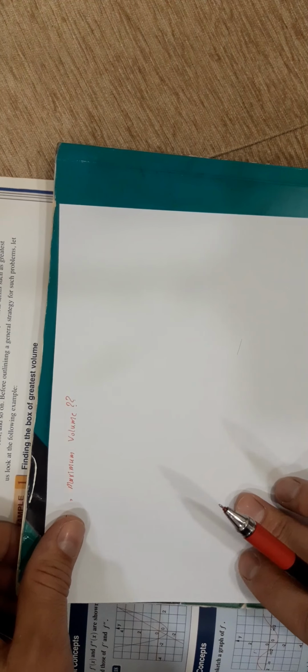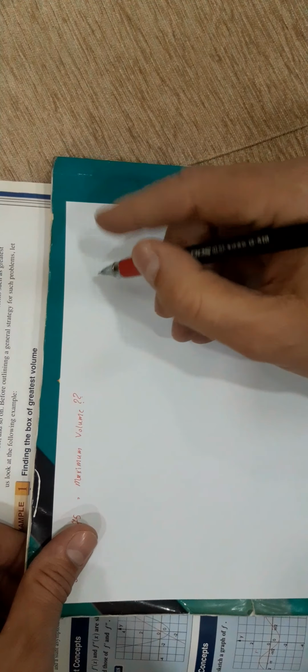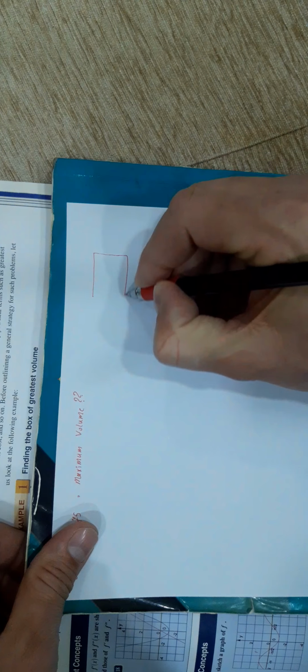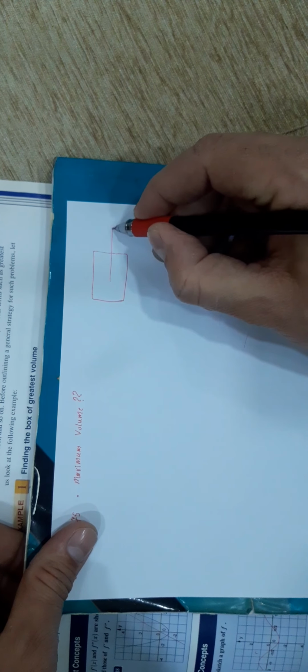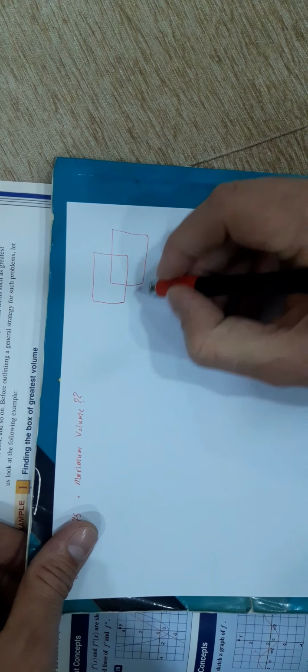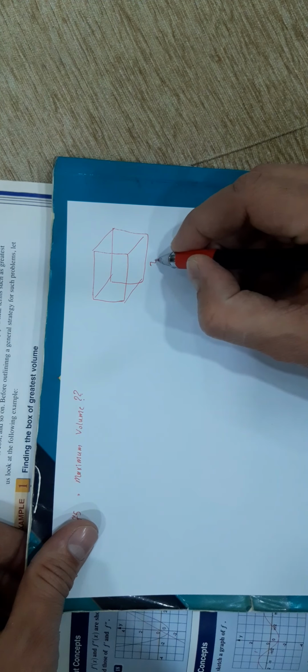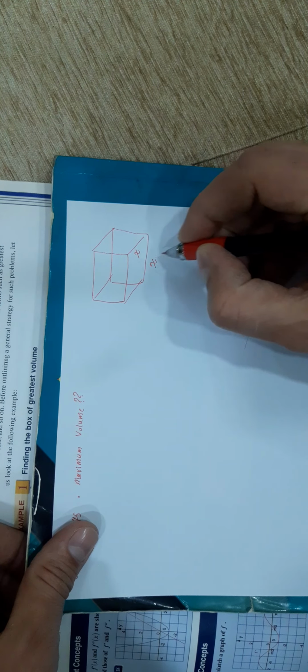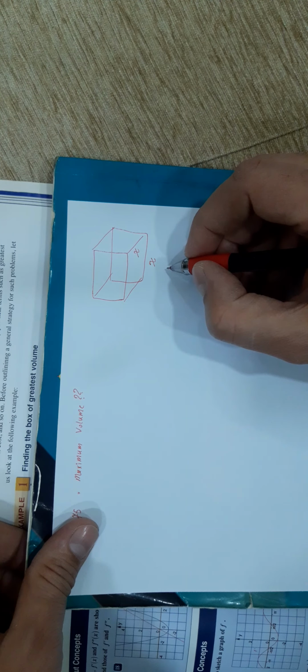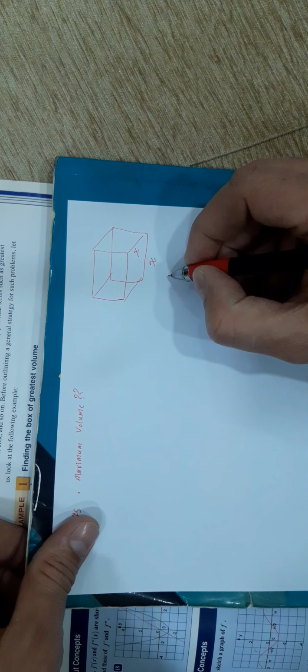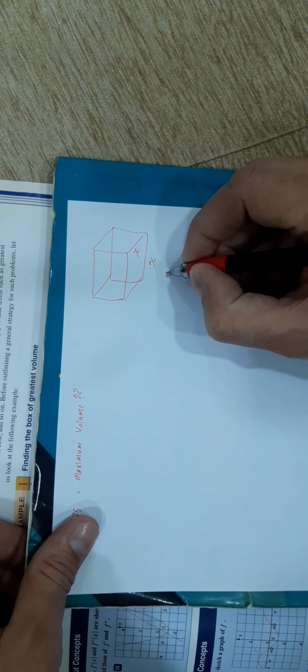The engineer wants to design an open box. The example says the base of the box is square. If the base is square, it means x and y are the same, x equals y, so length is equal to width for this example.